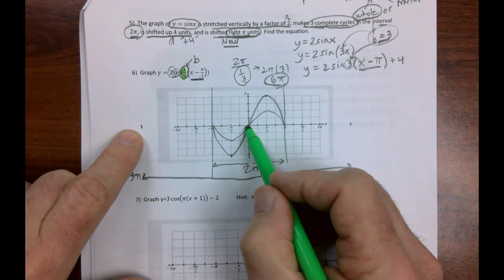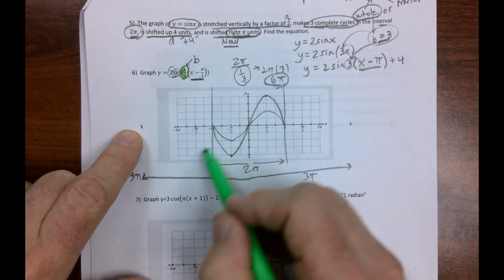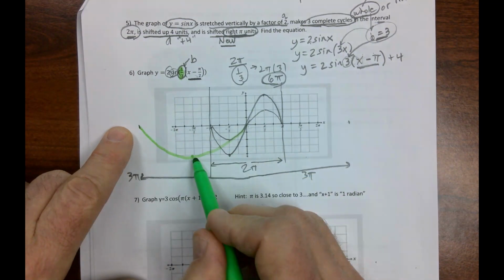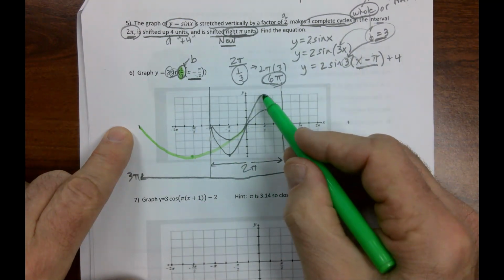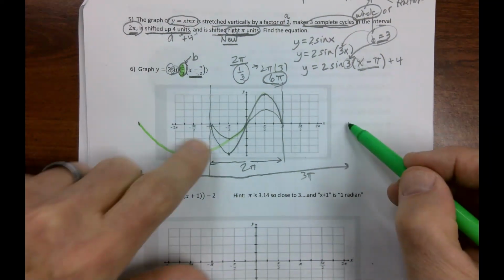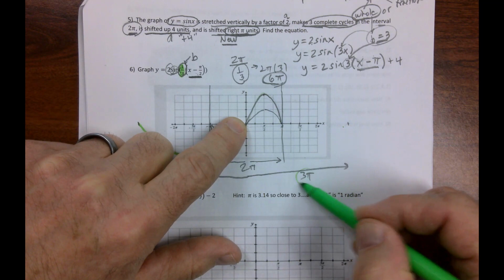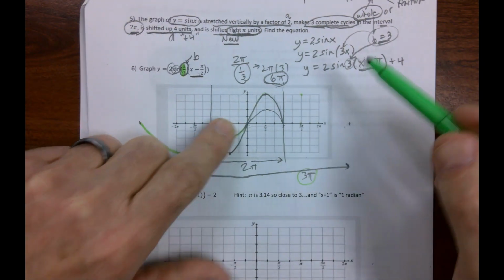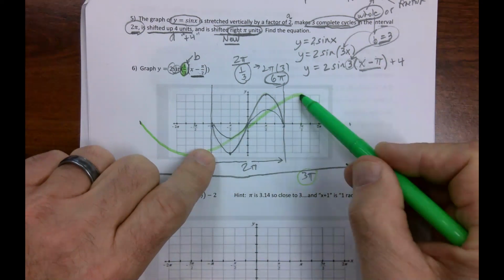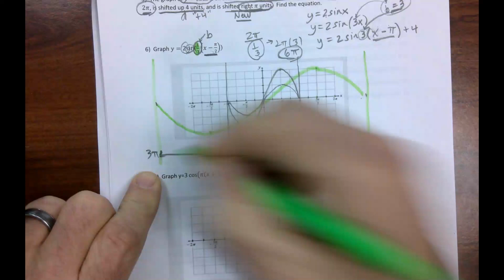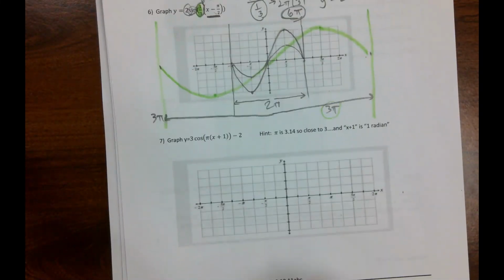So 1.5 pi is right there. So that means that's going to be the low point. That's the new halfway point. Now I've got to do the same thing here. This goes up to 1 and down. I need to do that same thing here. What's half of 3 pi? 1.5 pi. So that's my halfway point. So that goes up and down. And because my new walls are right here, and there you go. Okay.